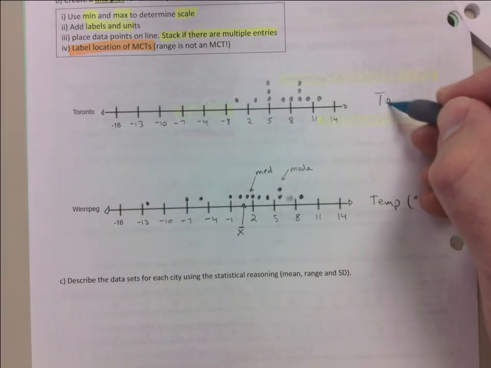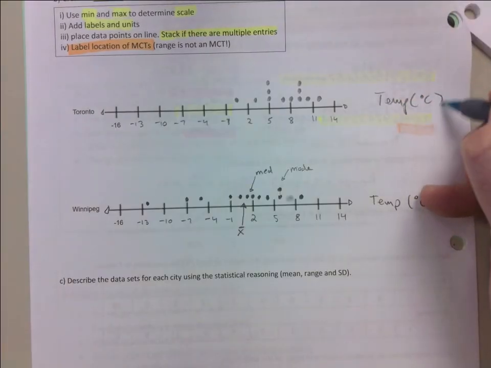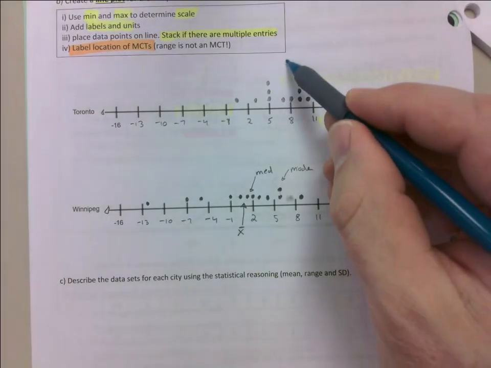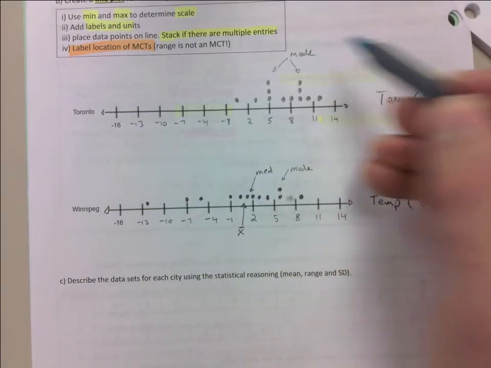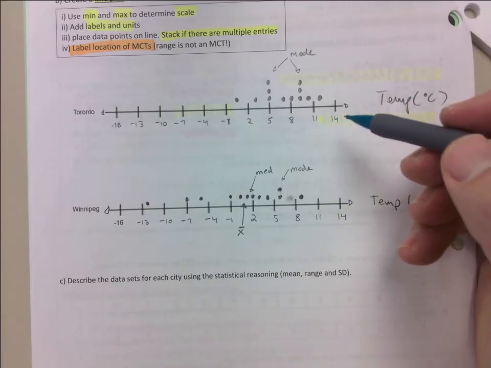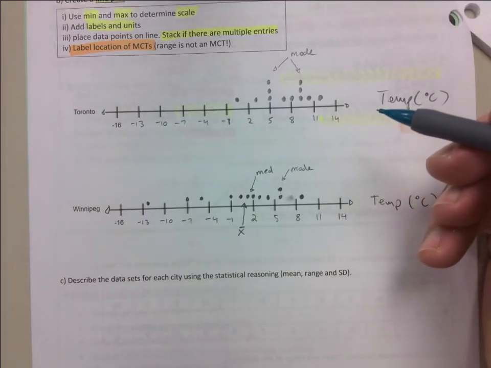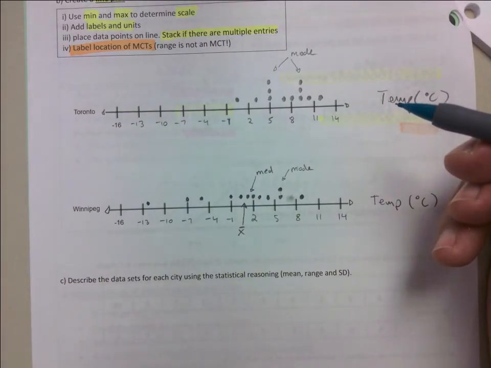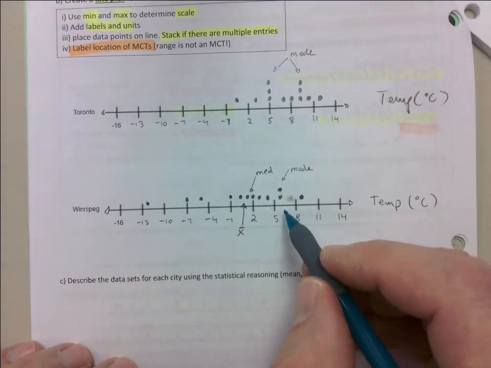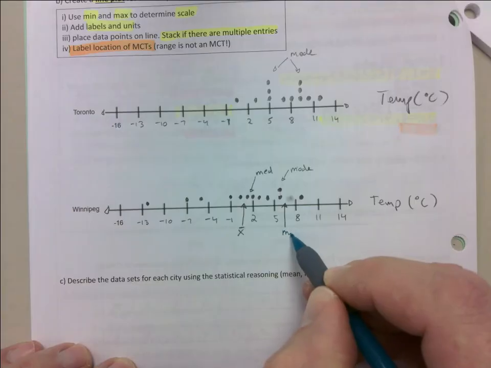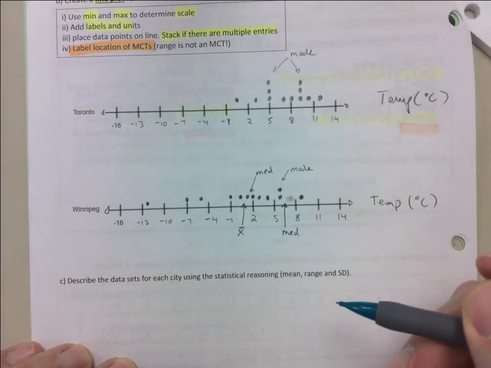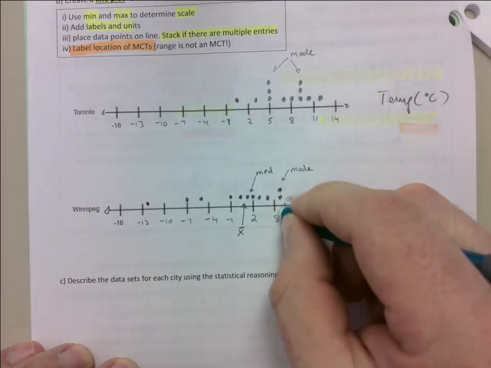And then you just go temp, degrees Celsius. We've got 2 modes here, so I'm just going to go mode like that. What was the median for this one? Median is 7.5. So we'll just make an arrow going there, median. Oh, sorry, I'm on the wrong one.